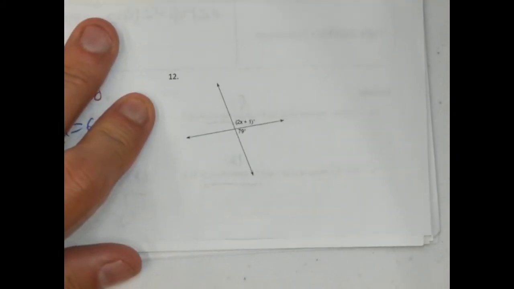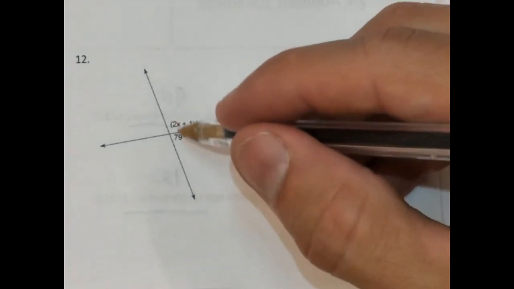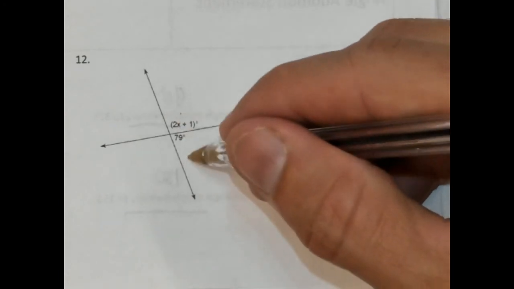Okay, last one. And then we're done here. So we got, oh, can you read that? I can't read that. There we go. So these angles are supplementary. They form a linear pair. So we know that this plus this would equal 180 because it's a straight angle.